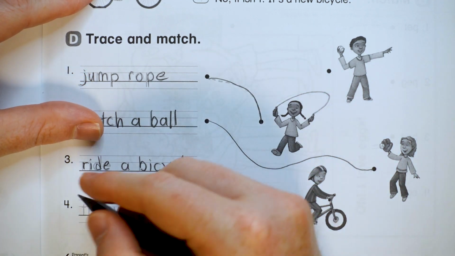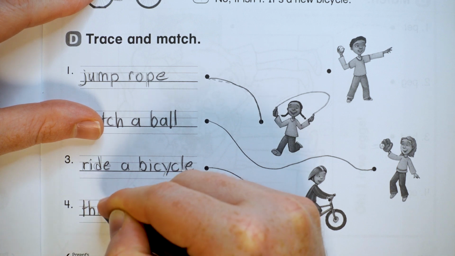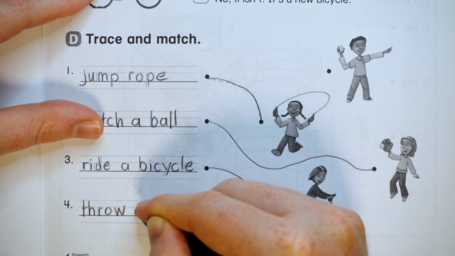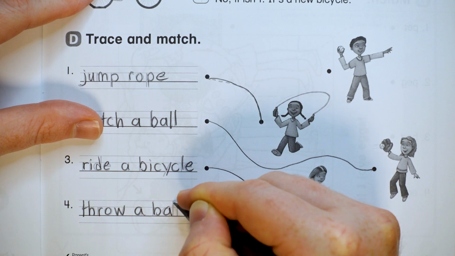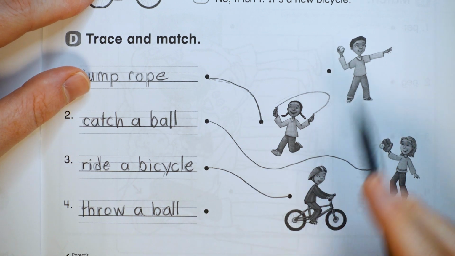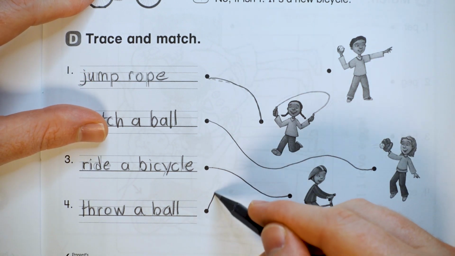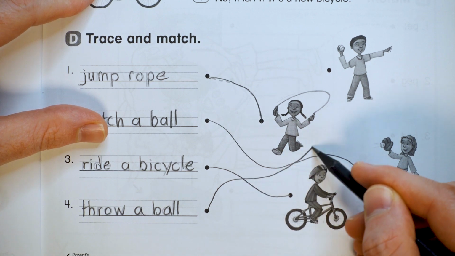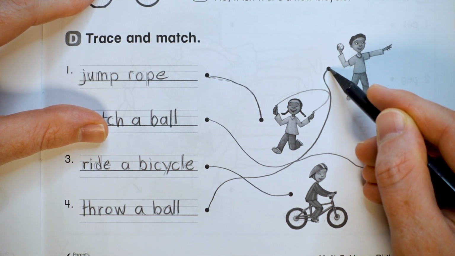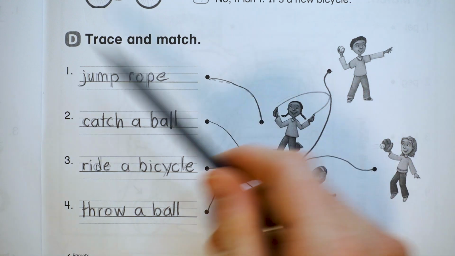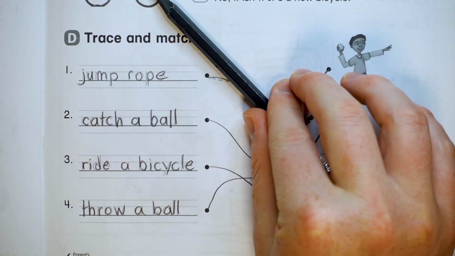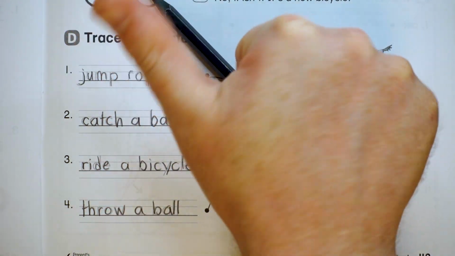Number 4, throw a ball. T-H-R-O-W A B-A-L-L. And this boy can throw a ball. What about you? Can you throw a ball? Great. Part D is done, which means we're done our workbooks for today. Nice job.